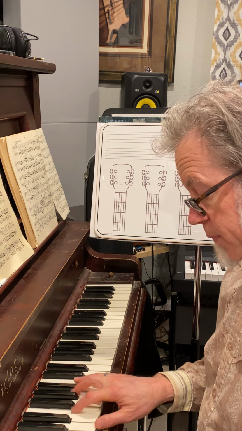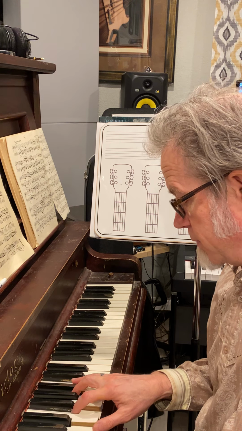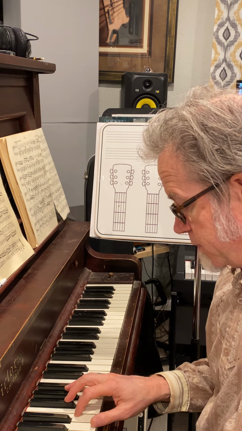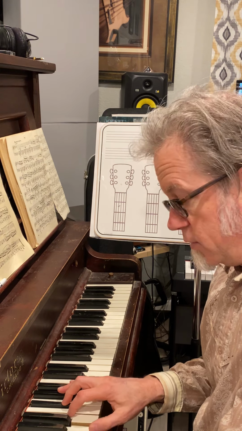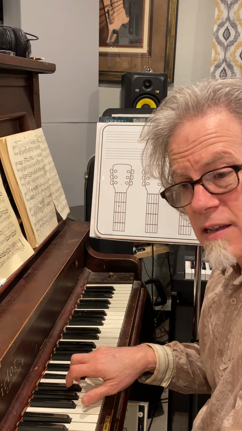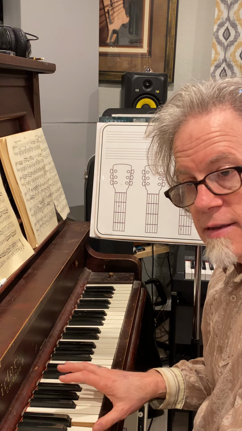Now you might be asking, why are those notes natural in the key of D, and why does that mean it's a minor 7th chord? Well, because if we were actually in the key of D, F is sharp, do, re, mi, and C is sharp, ti.